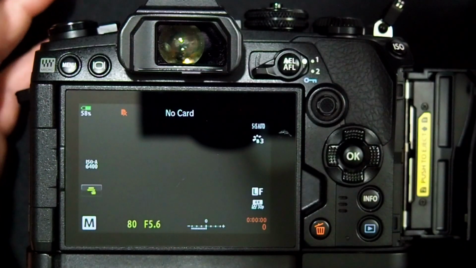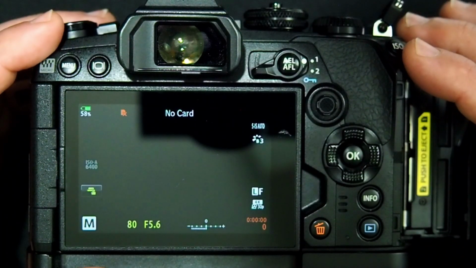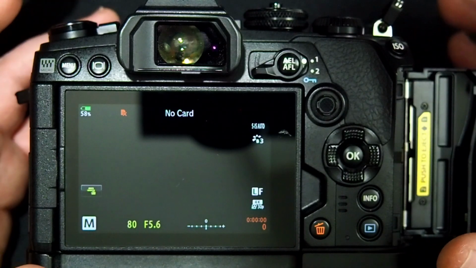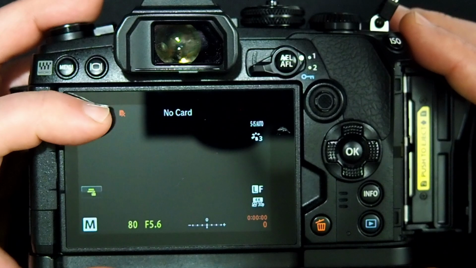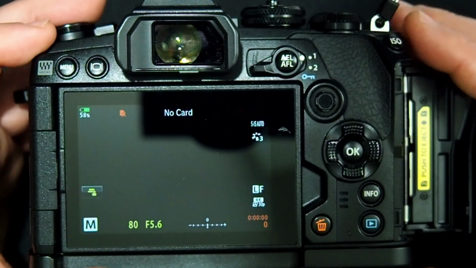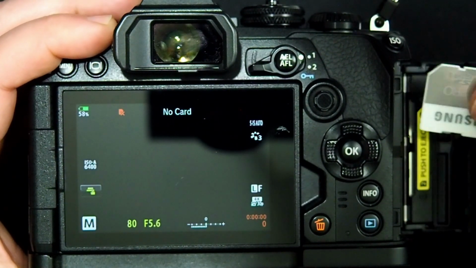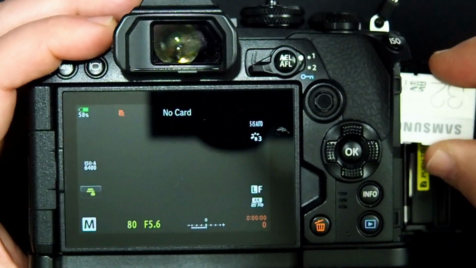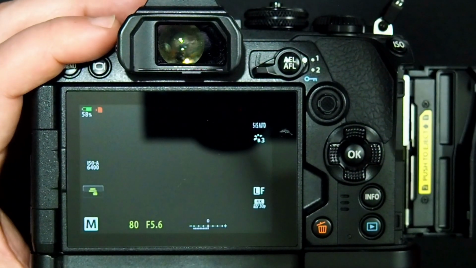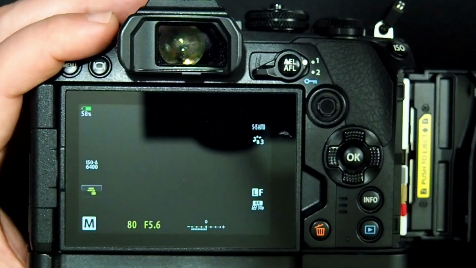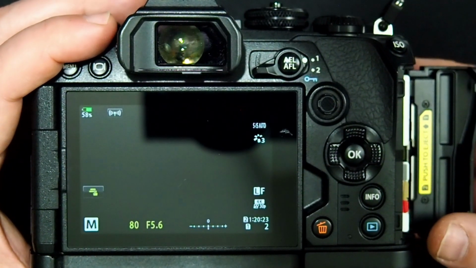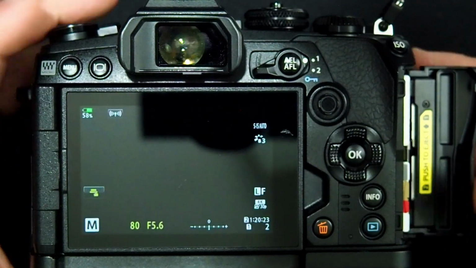All right, so let's go ahead and look at the menus. I have the E-M1 Mark III here, but it'd be the same on the E-M1 Mark II. And the first thing you'll notice here is I have a no card in camera indicator. So let's go ahead and put 2 memory cards in. I'm going to put a 32 gig on top. I'm going to put a 64 gig in the bottom. And we're all set. Now let's go into the menu.